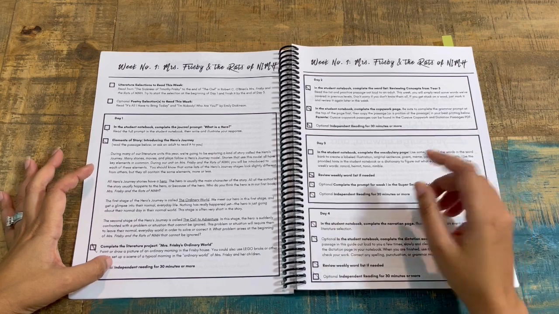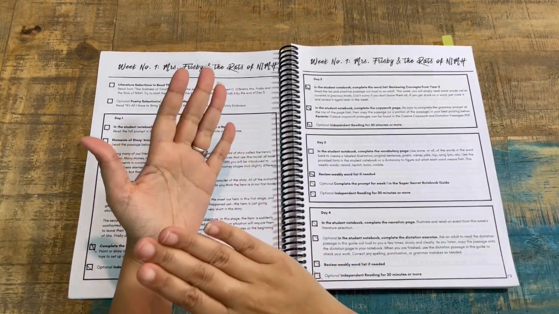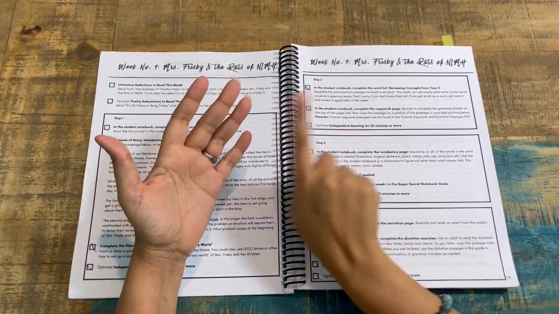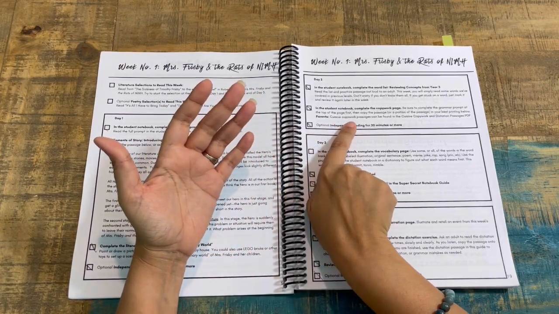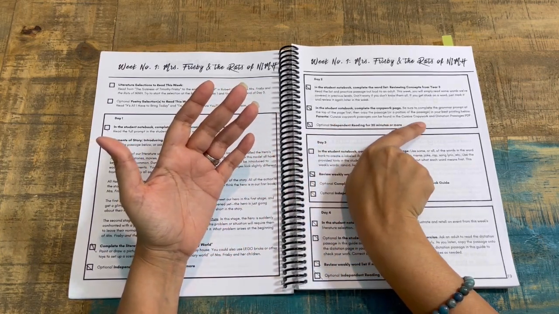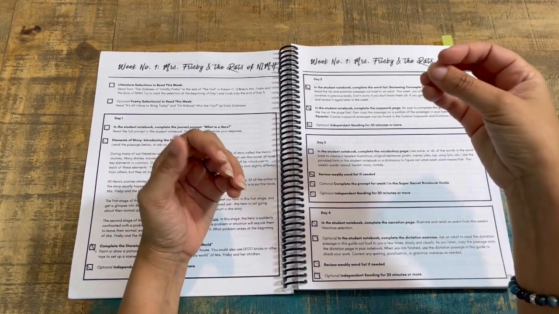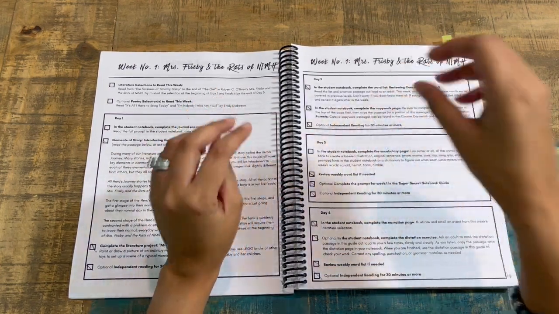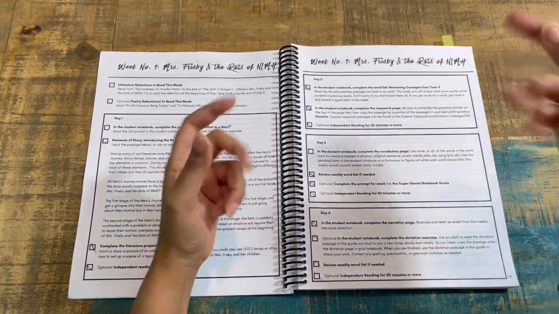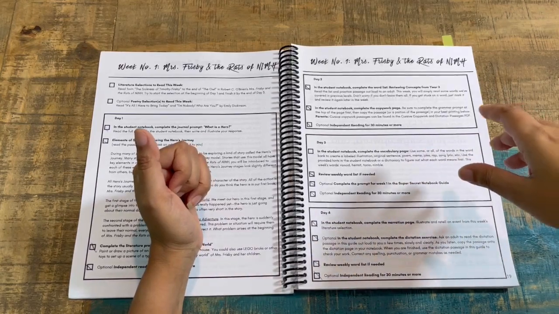Optional independent reading. Then day 2, the word list. In the student notebook, complete the copywork passage. Parents, cursive copywork can be found in the cursive copywork and dictation, so you can follow along. Obviously, this is your teacher guide as well. And then they have the student notebook for their actual written assignments and stuff like that.